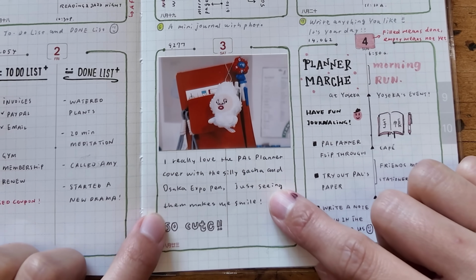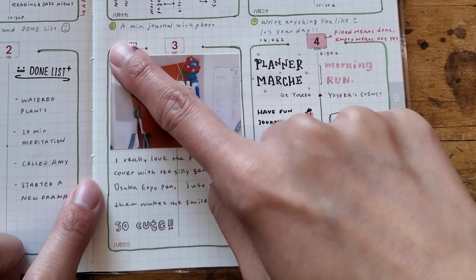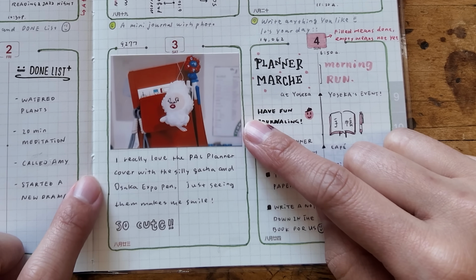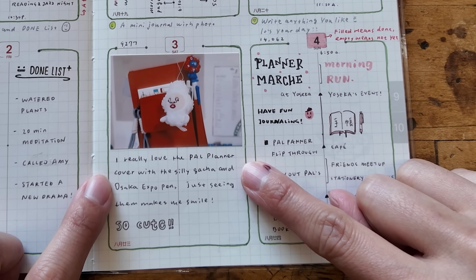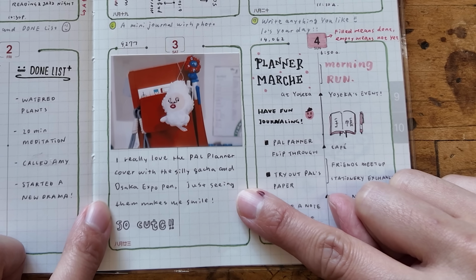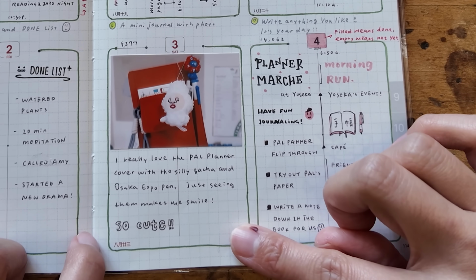And then number 6, you can also use the box more generally as just a box for you to journal within. So let's look at how Bushimen does that. Here, number 6, a mini journal with photos. So she puts in a little photo and she says, I really love the PAL Planner cover with the silly gotcha and Osaka Expo pen. Just seeing them makes me smile. So cute. So it's a little photo with just a short little thought on it.